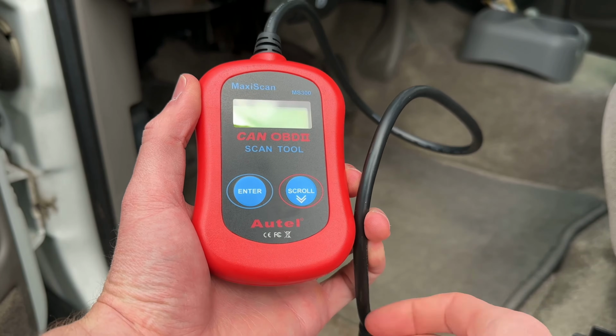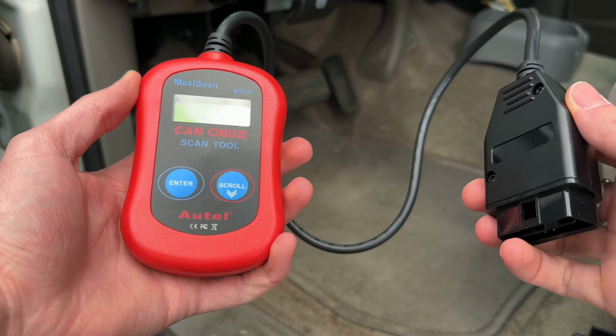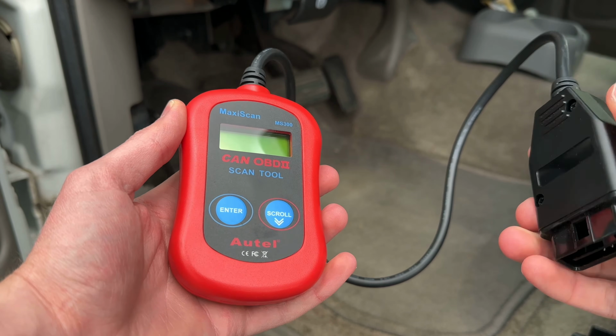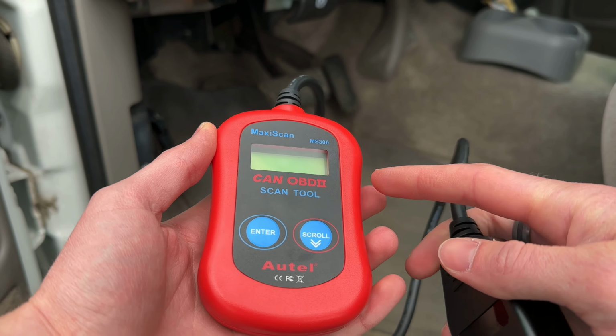In this video, we'll be showing you how to use an OBD-II scan tool. These are great tools that can help you diagnose what's going on with your vehicle when a check engine light or service engine soon light pops on your dash.